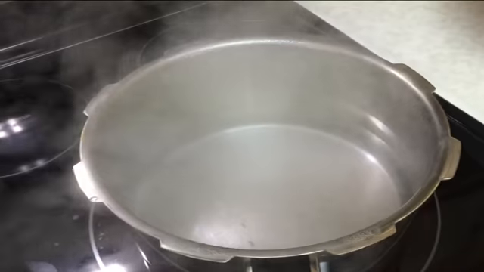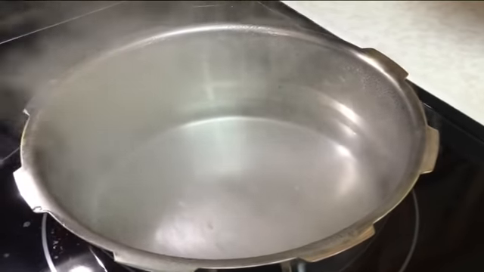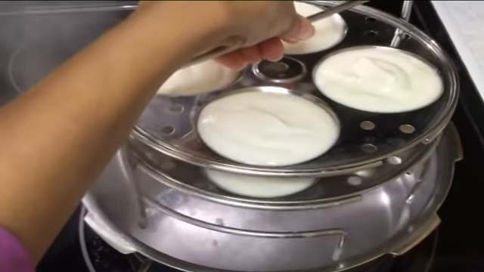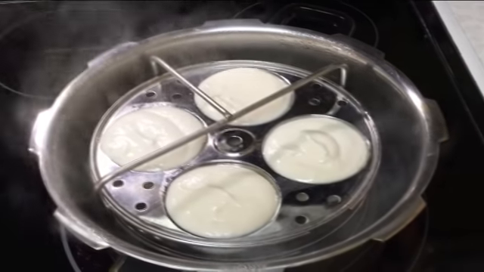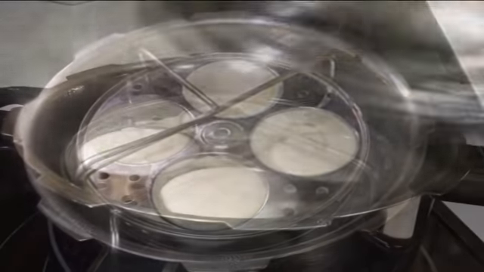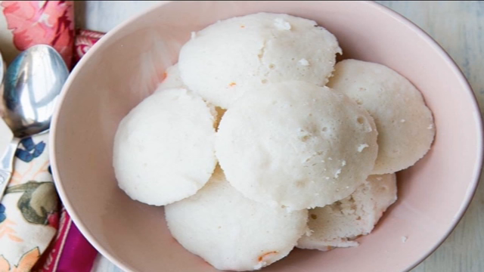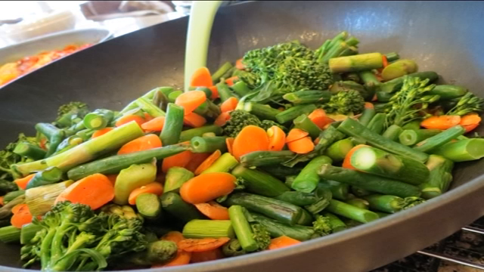Steaming. In this method, food is cooked by steam generated from boiling water. The food which is to be cooked is not in direct contact with the water. A specially designed perforated plate helps to pass the steam over to the surface of the food. Popular food items such as idli, egg, and certain vegetables can be cooked by this method.